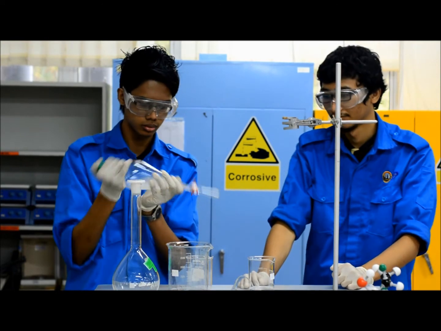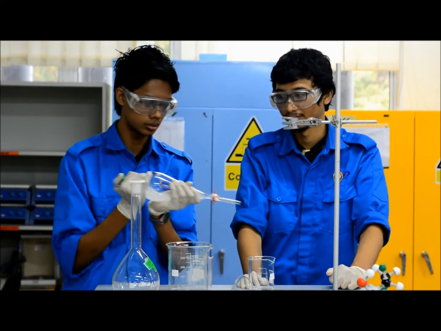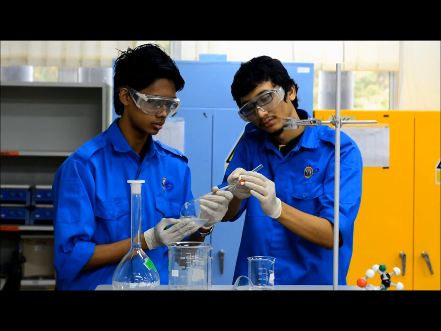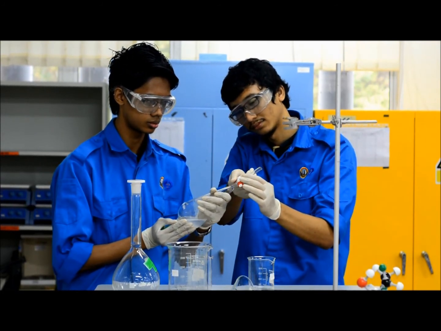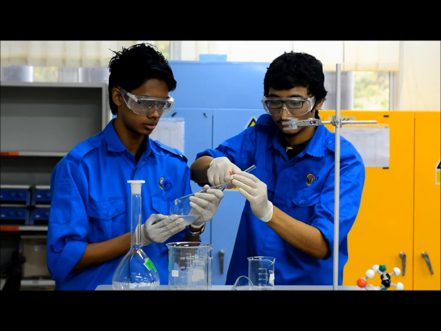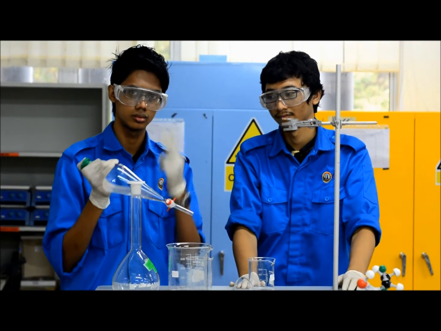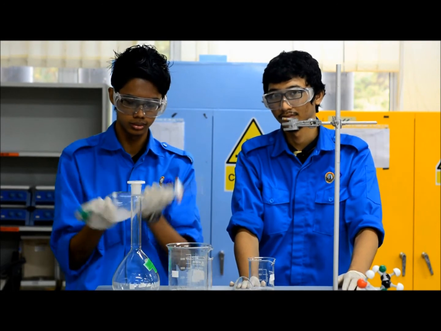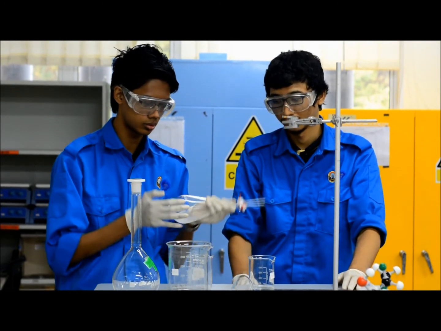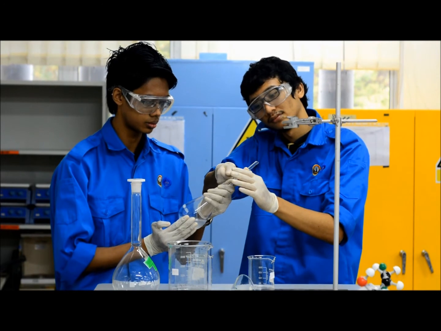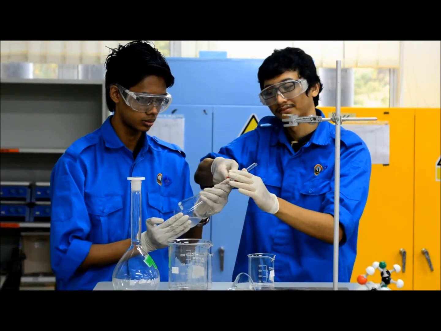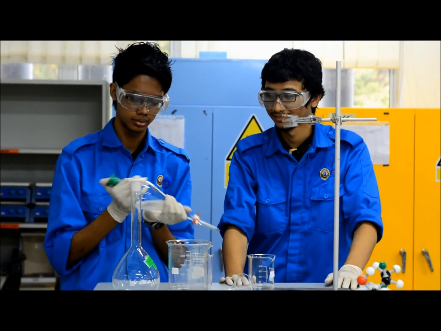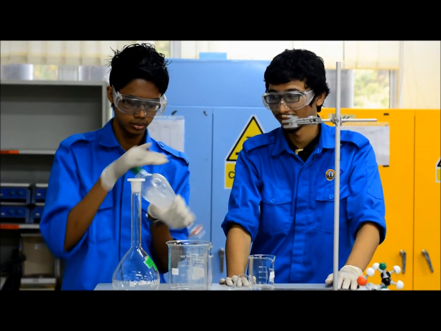After we shake the separatory funnel, point the stem out and open the stopcock to release excess pressure gas. Repeat this procedure until only a small amount of pressure is released when it is vented. For our experiment, we repeated this step 3 times.